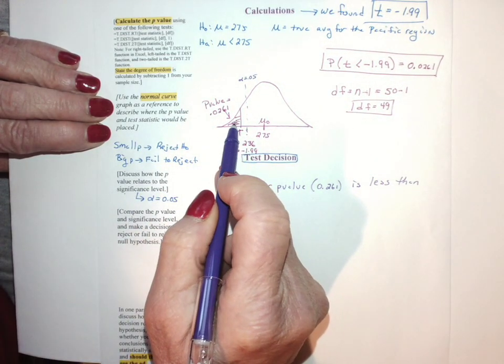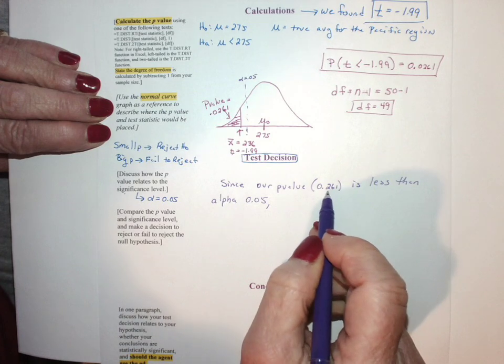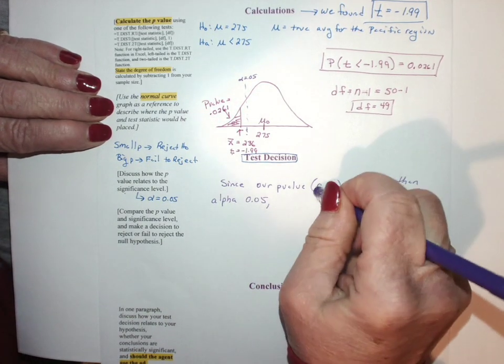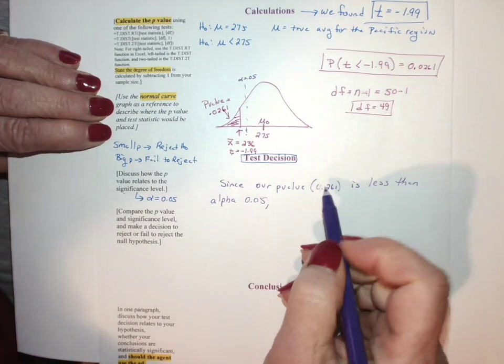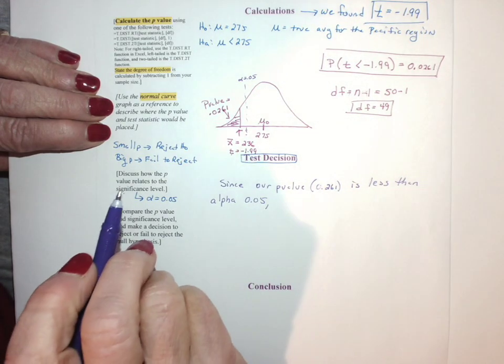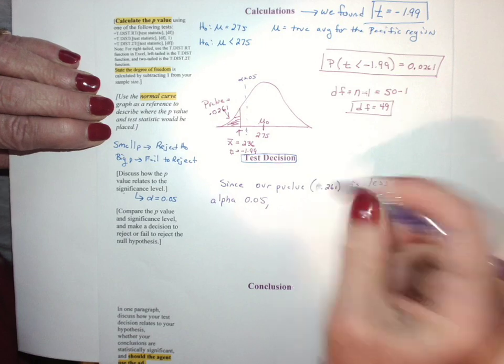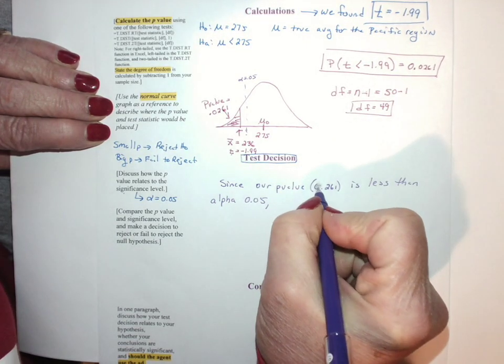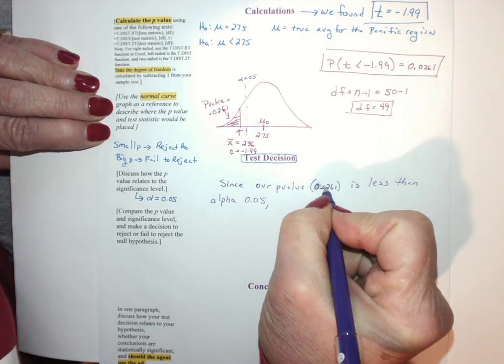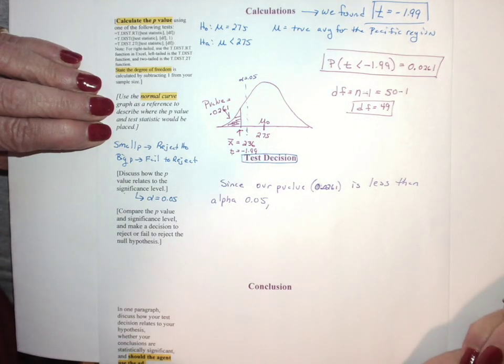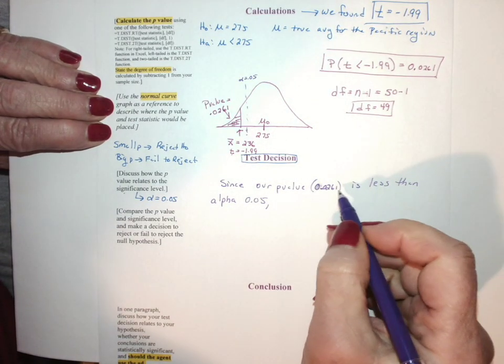We can reject the null hypothesis, a small p-value, and actually 0.261 is a big p-value, so that would give us a different decision. Right? So this should be 0.261.